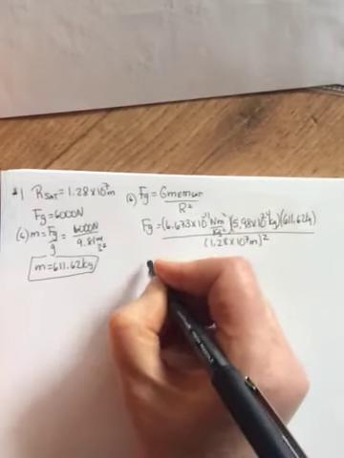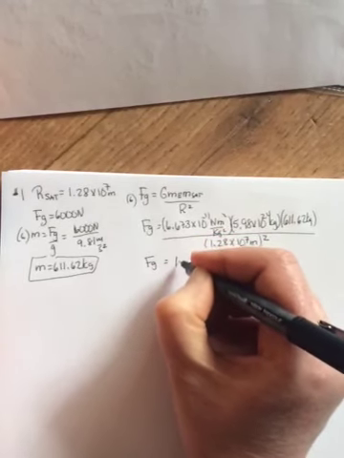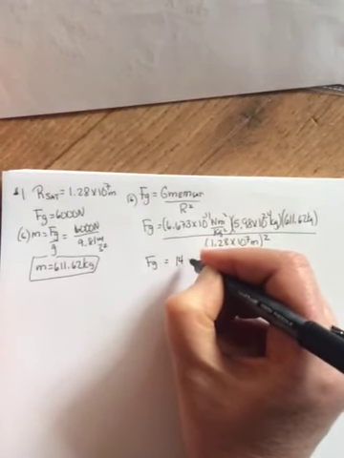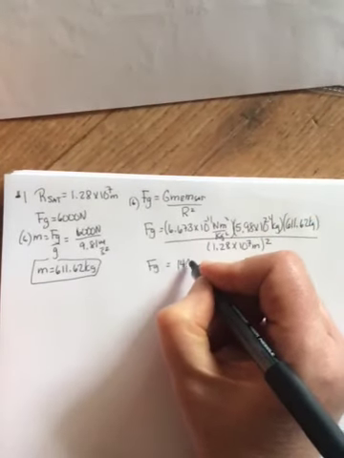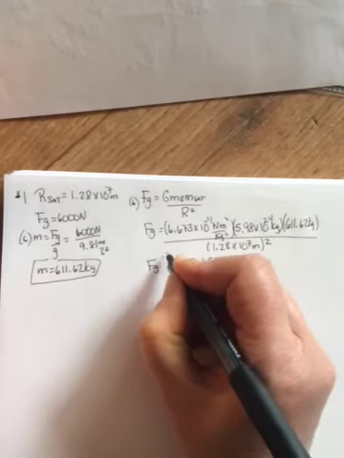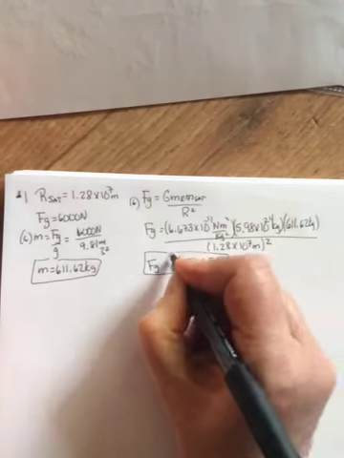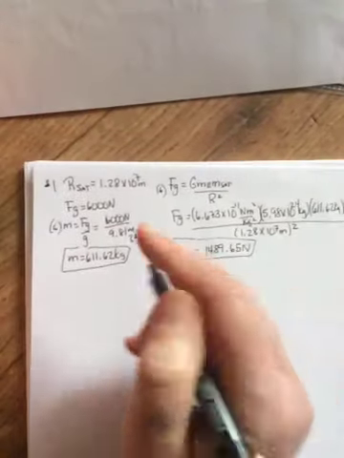And remember, that's squared. And when you do this, you should get 1,400, I can't see, 89.65 newtons. Part B.